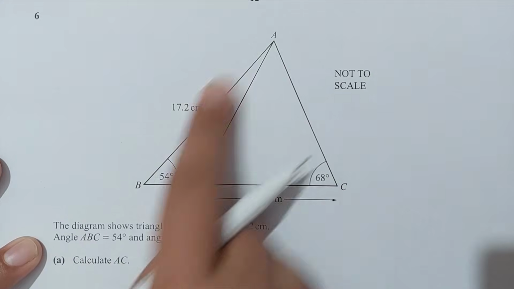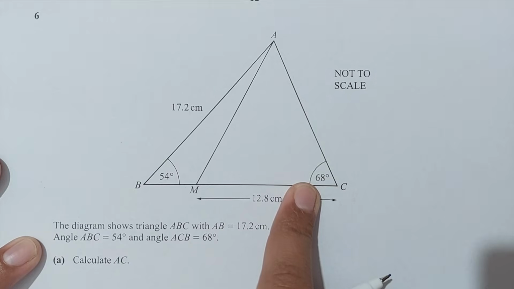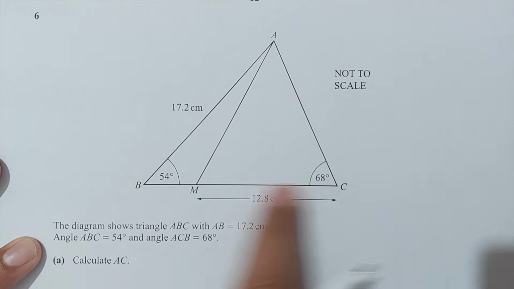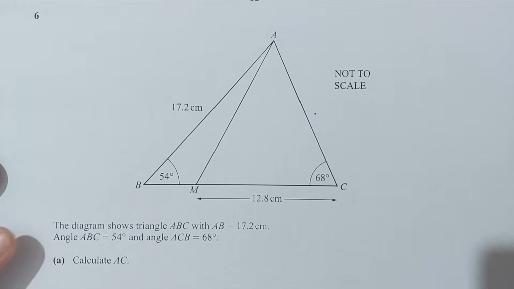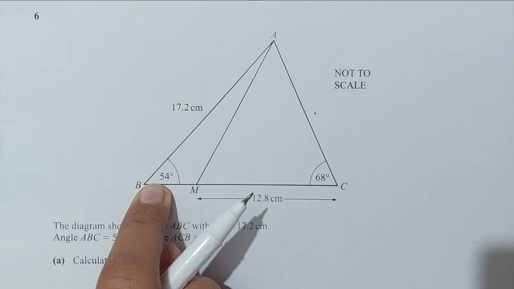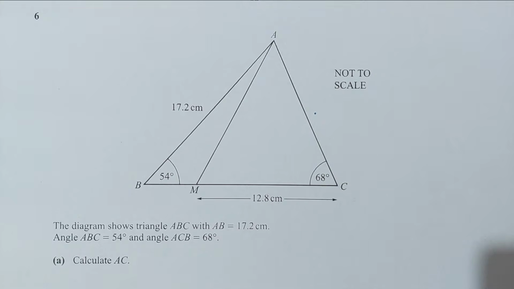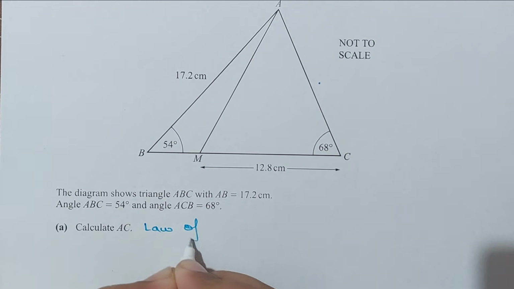We have AB, and we have two angles of the triangle and one side. Let's solve for this side, AC. AC, its front angle is B, and AB, its front angle is C. Law of sine we can apply over here.